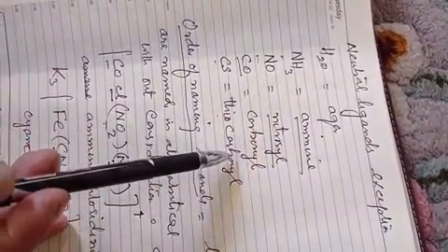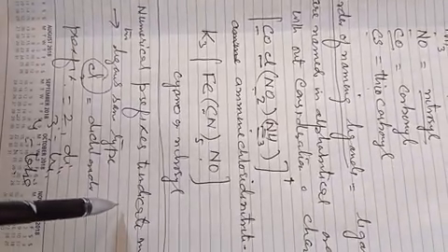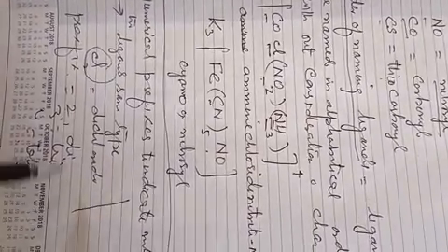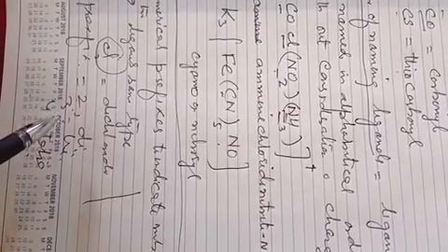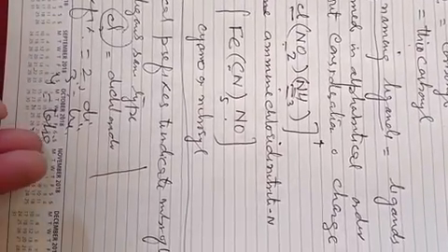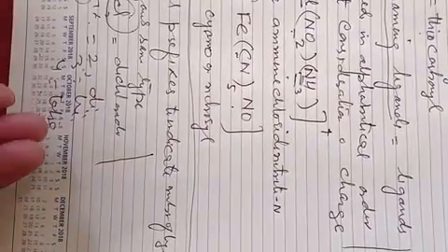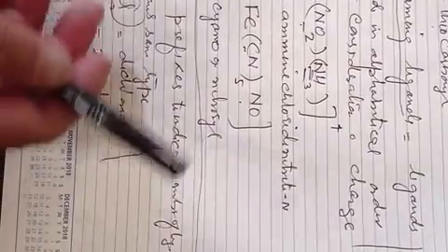And there are some exceptions: water, ammine, nitrosyl, carbonyl and thiocarbonyl. The ligands are named in alphabetical order, and then numerical prefixes are added if two or more ligands of the same type are present. Then di, tri and tetra are used. If there are three ammine groups, it is triammine. So in this way we write the ligands. Rest we will study tomorrow.